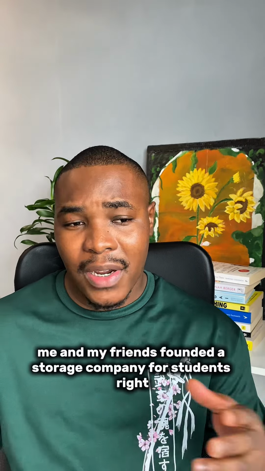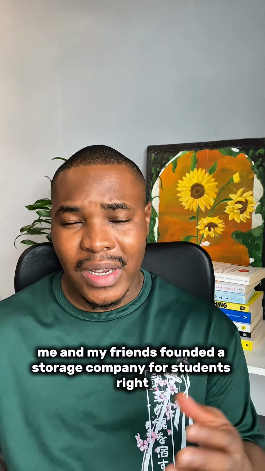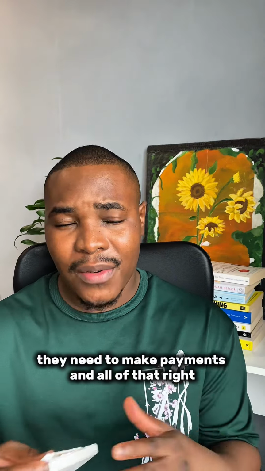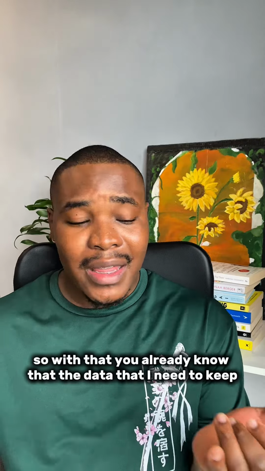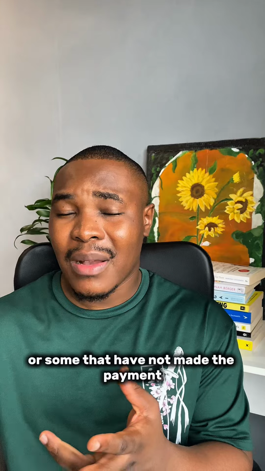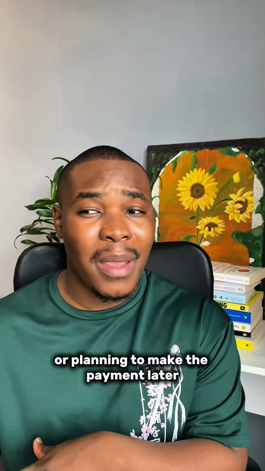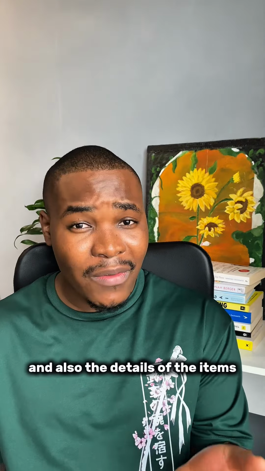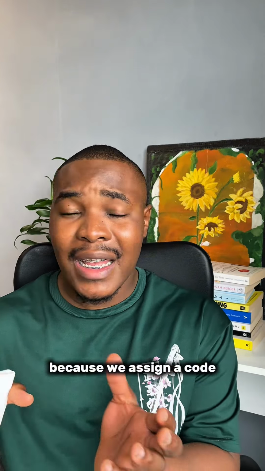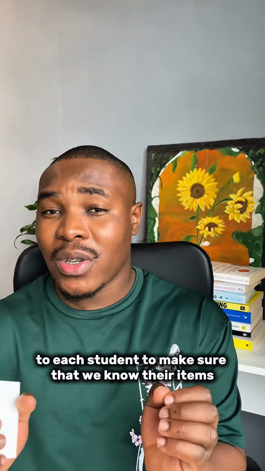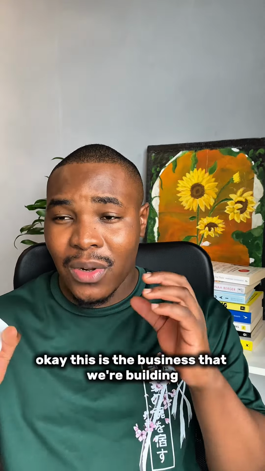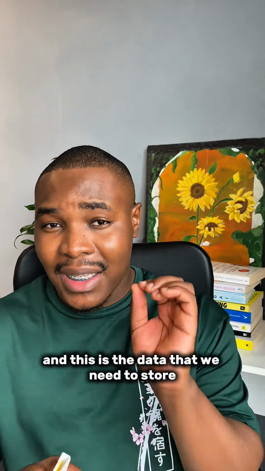For example, me and my friends founded a storage company for students. When students are going home, they need to store their items, they need to make payments and all of that. So with that, you already know that I need to capture students' details. I need to capture the payments that they've made, or some that have not made the payment or are planning to make the payment later, and also the details of the items. Because how then do I make sure that I don't mix up the items? We assign a code to each student to make sure that we know their items when we take them. So in doing that, I understood, okay, this is the business that we're building and this is the data that we need to store.